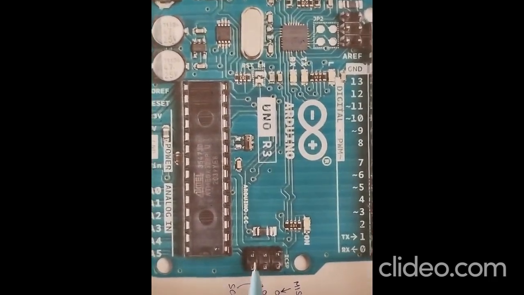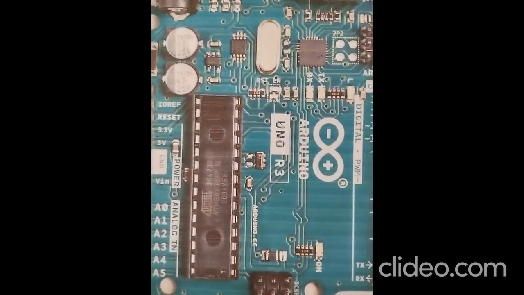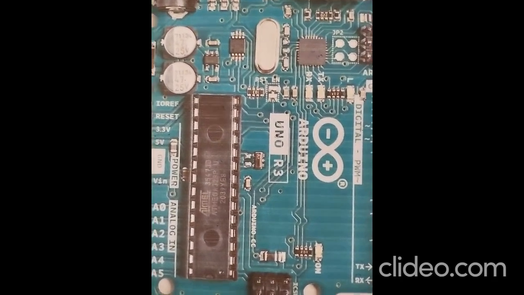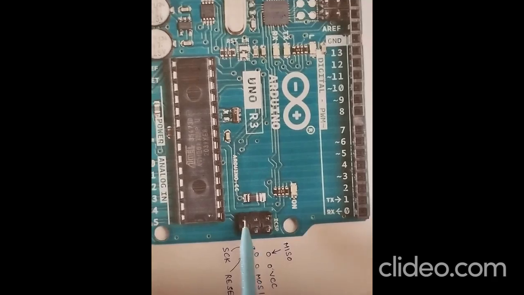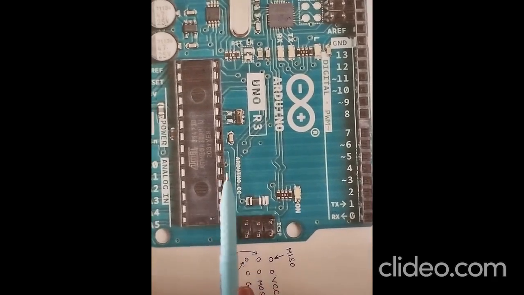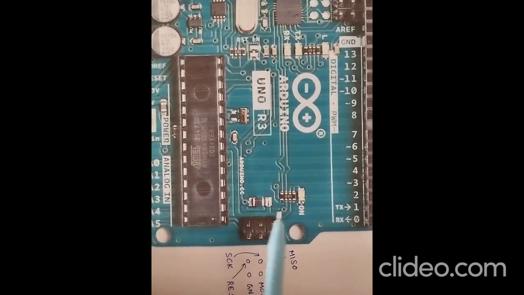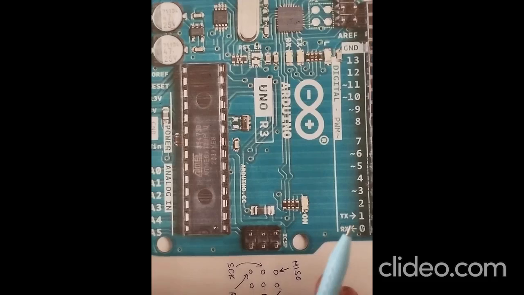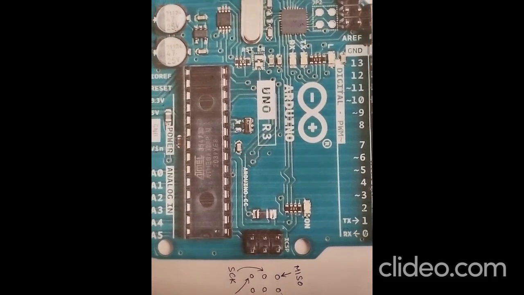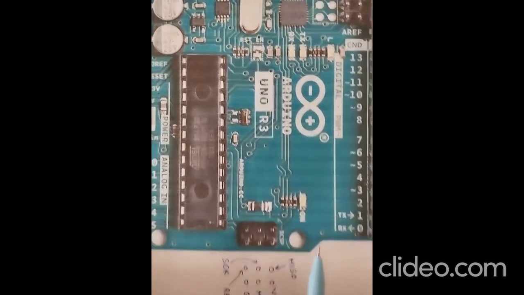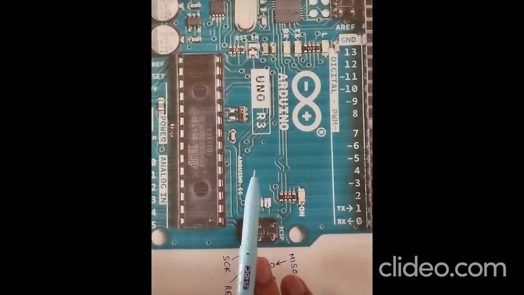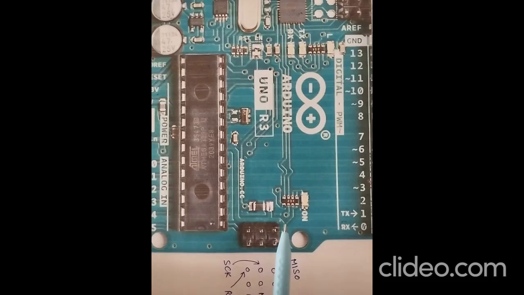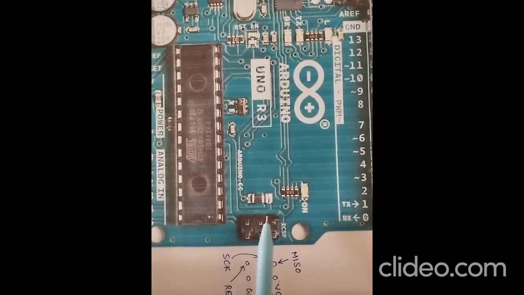And these 6 pins are the special pins, ICSP, basically in circuit serial programming, right? The Arduino UNO R3 microcontroller supports the SPI communication protocol. There are many communication protocols available like UART, SPI, I2C, CAN. So this Arduino UNO provides the SPI communication protocol via these pins, right?